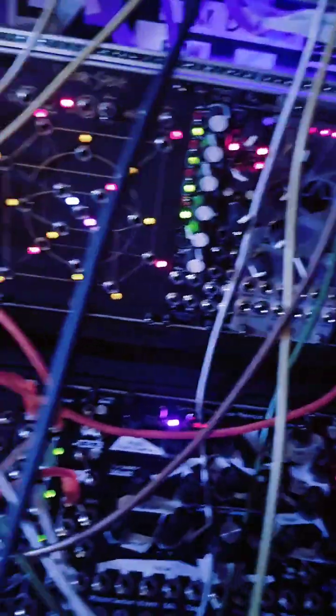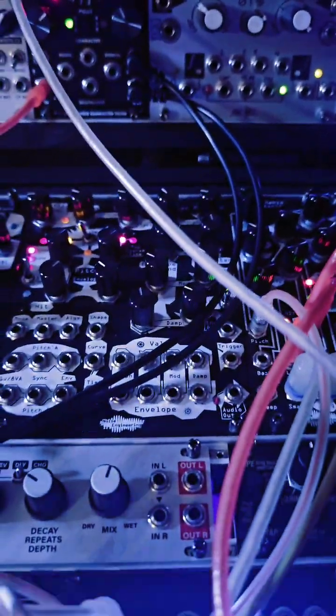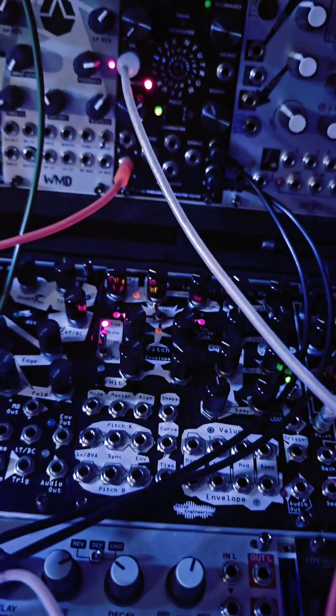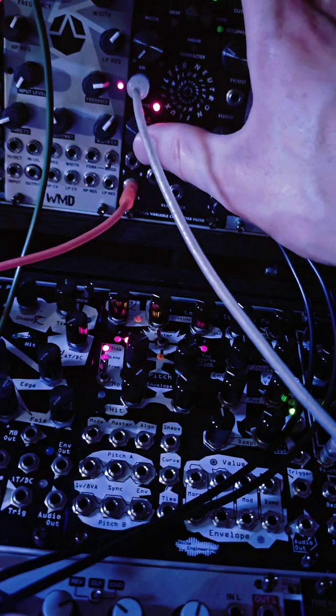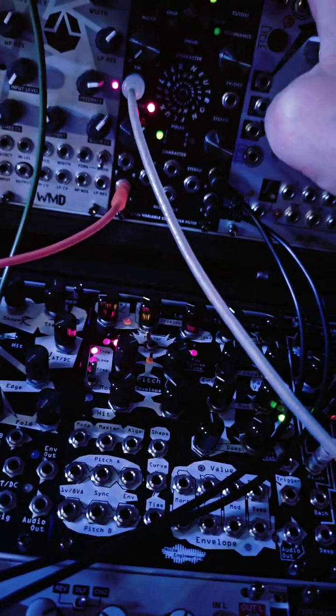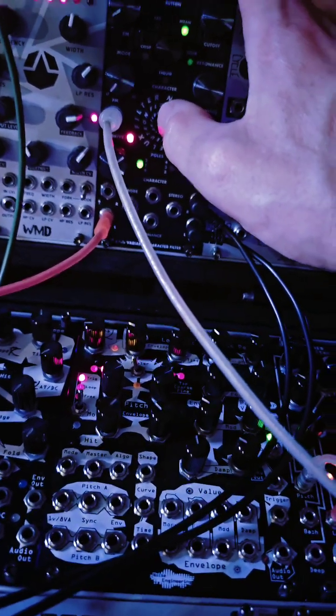The only other, well, let me back up. Okay, so basically this filter, I've introduced quite a bit of drive with the drive circuit. It's set on the mean character type on this filter.